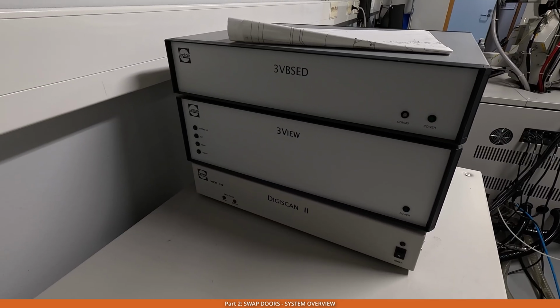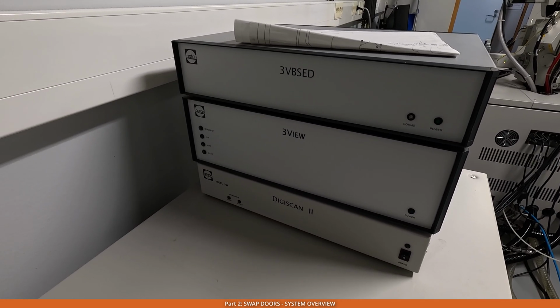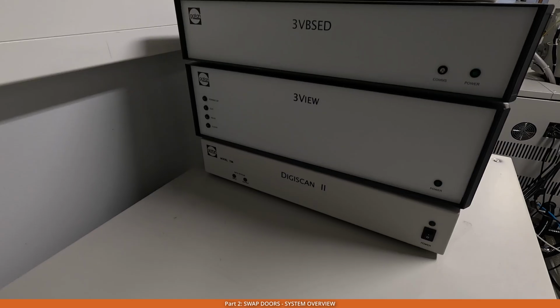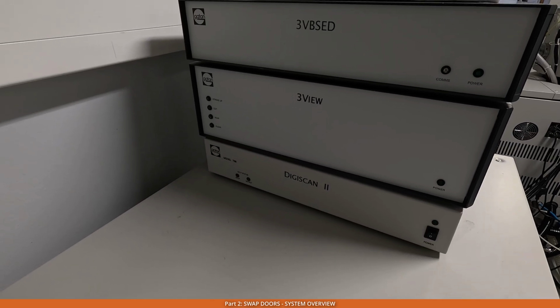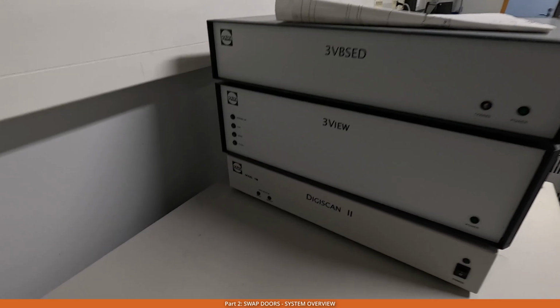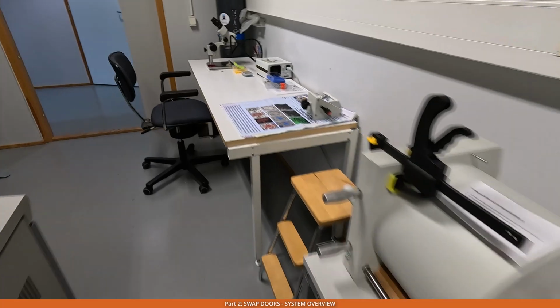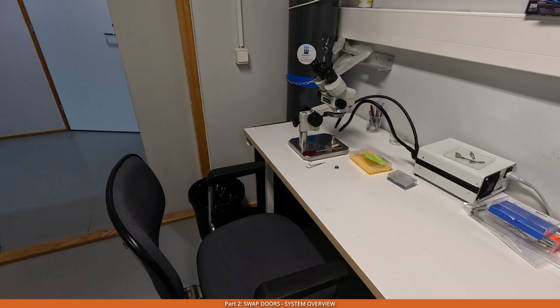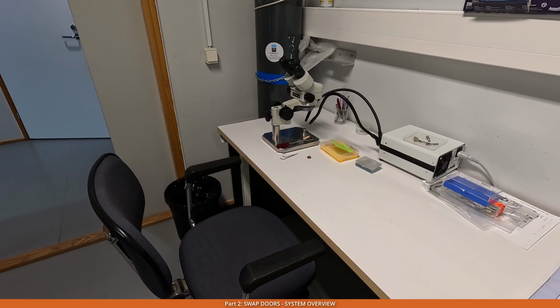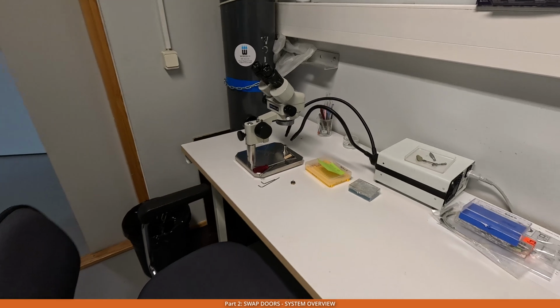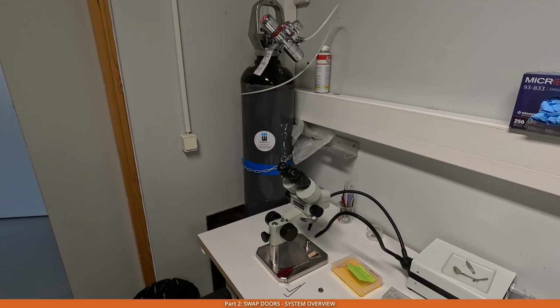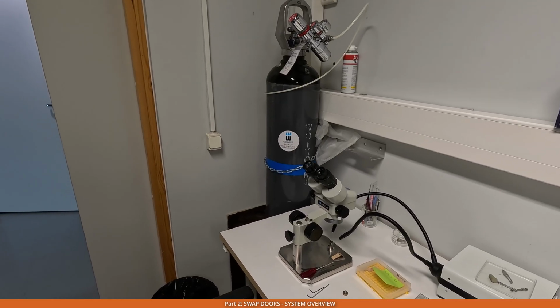On the top you can see the backscattered electron detector box, then in the middle the box which is called preview to control the microtome, and at the bottom there is the digiscan to control the beam. Also in this corner there is a table with the sample preparation stereo microscope that can be used to mount the sample. And also there is a gas bottle with nitrogen for venting the chamber.